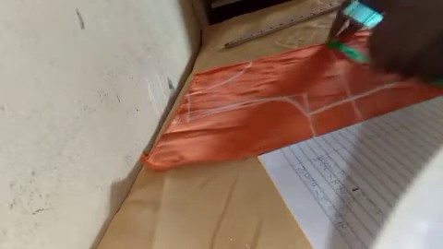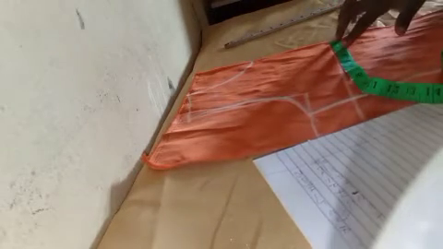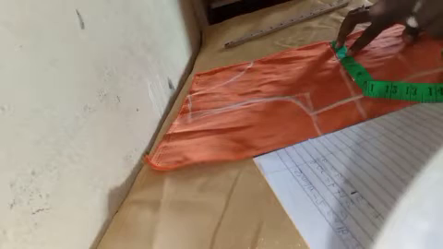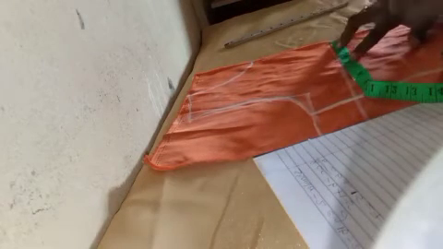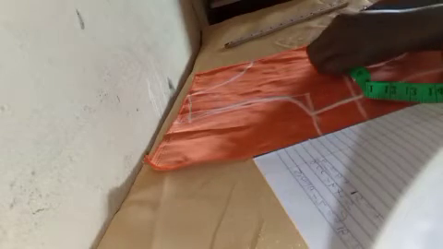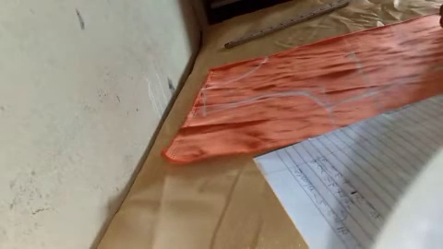So when we are marking it, we mark it this way. We mark 4 here, mark 4 here. But remember, you add allowance to it. By the time you add your half inch allowance, it will become 4.5. So you mark the 4.5 down to the desired length that you want. After doing this, you connect it.